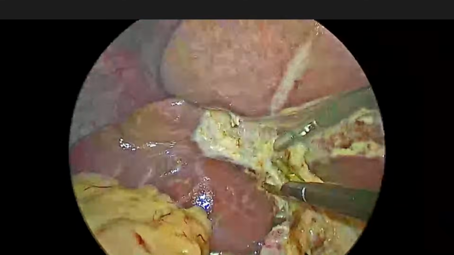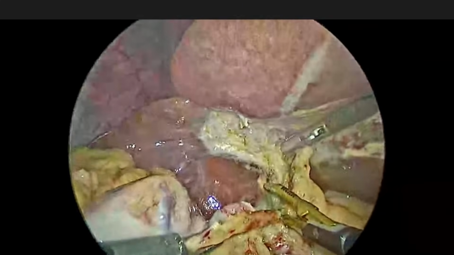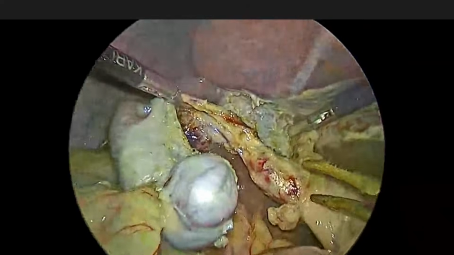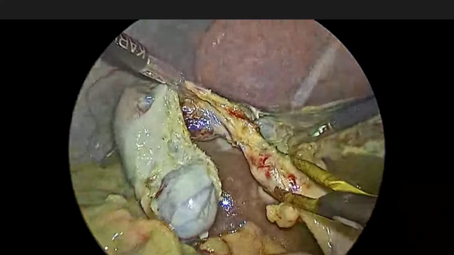It was because we are not sure about the anatomy at the Calot triangle, so did not want to do any injury to the common hepatic duct or common bile duct.